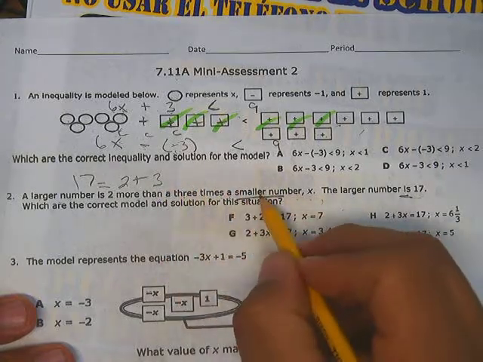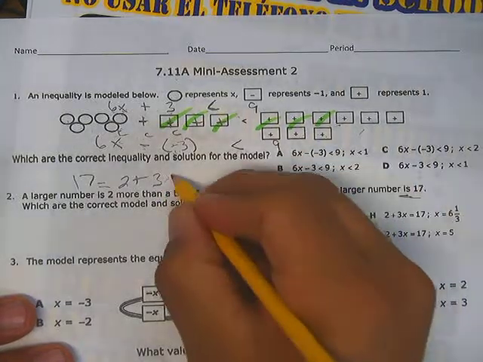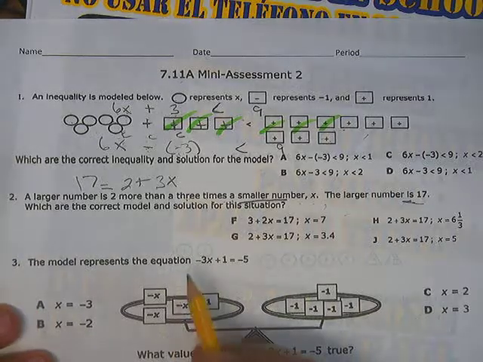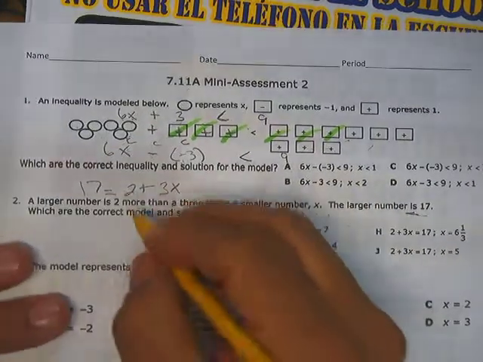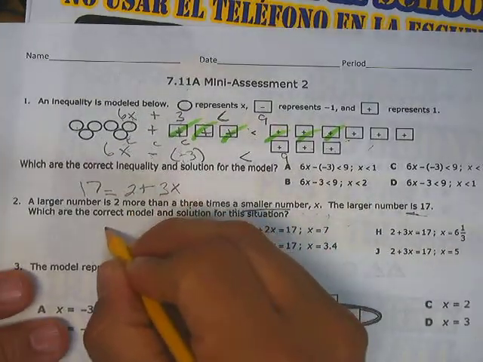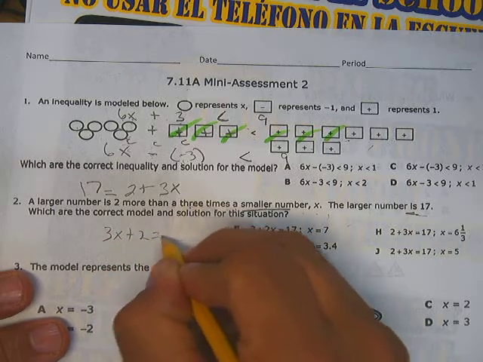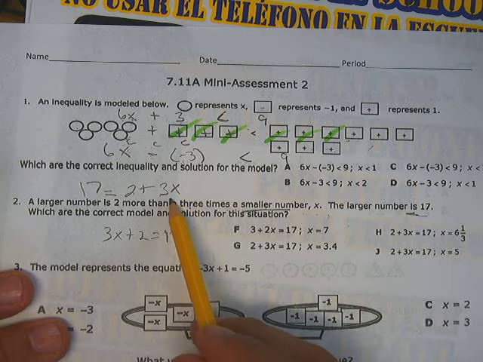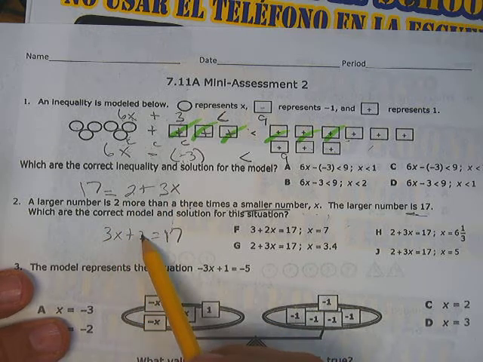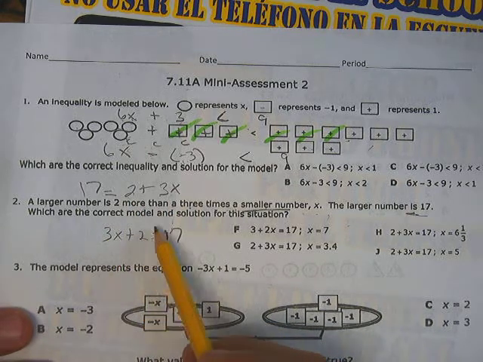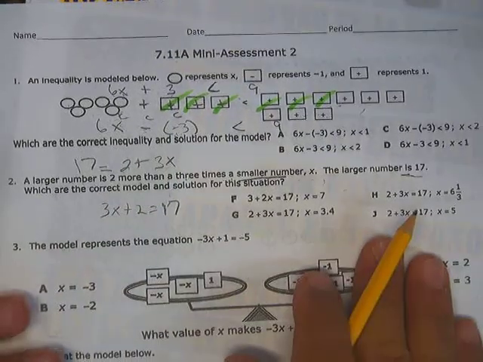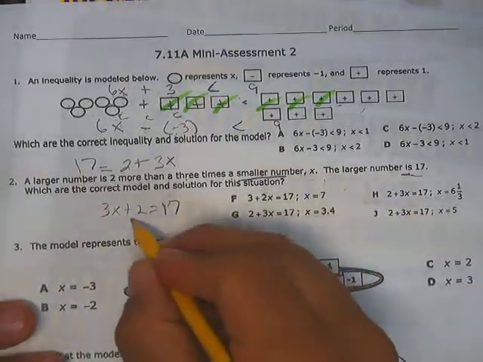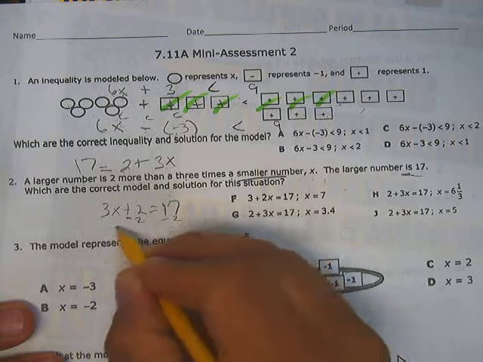So instead of saying 3 times smaller number, we say 3 times x, so 3x. And so I'm going to rewrite this. I'm going to say 3x plus 2 equals 17. All I did was put the 17 on the other side, and put this in the front, and this next to it, on the right side, and then I can solve it.